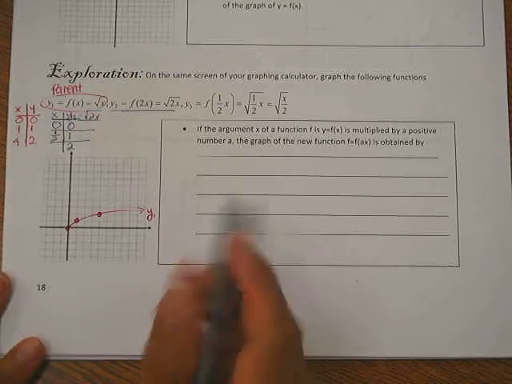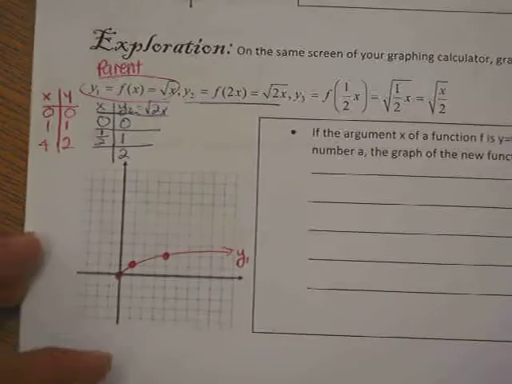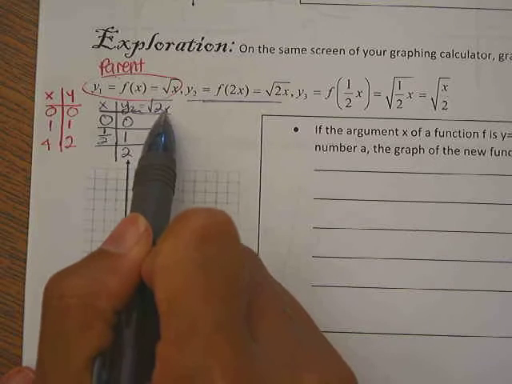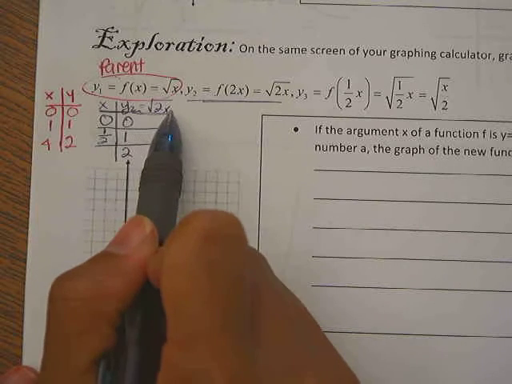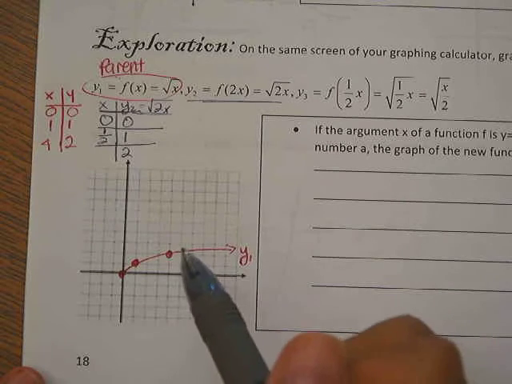Let's check it really quick. I'm just going to zoom in. Give me a second to zoom in. There you go. Let's check: 1/2 times 2 is 1. Square root of 1 is 1. So we're doing just okay.